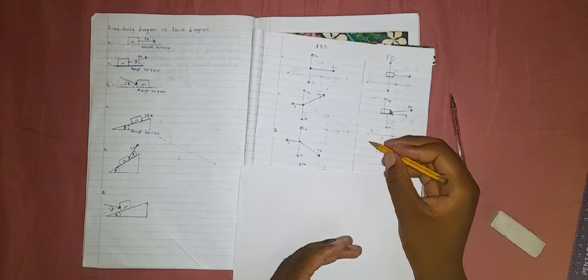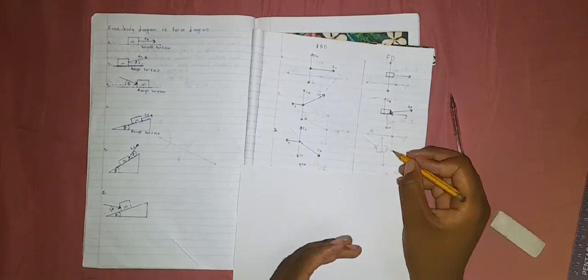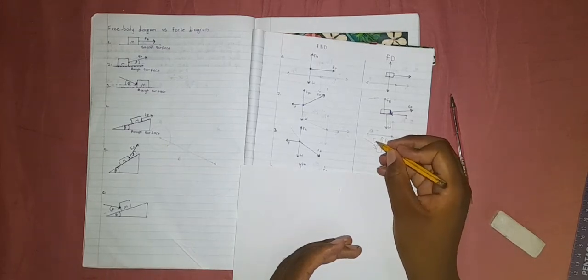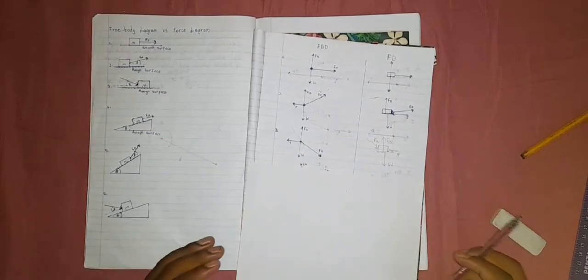We have the weight, we have the force applied. We can do it like this here, and we have the frictional force. We have the frictional force, the normal force, the weight, and the force applied, like this here. This is how a force diagram will look. And this force diagram is not really famous in physics. The only famous diagram is the free body diagram, which you must always know and get easy marks on it.